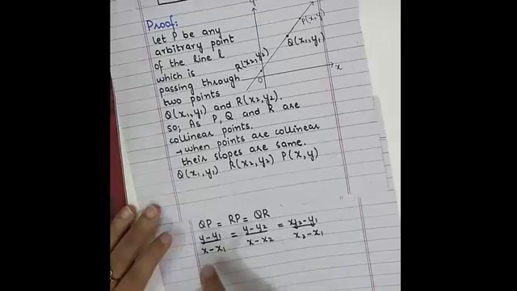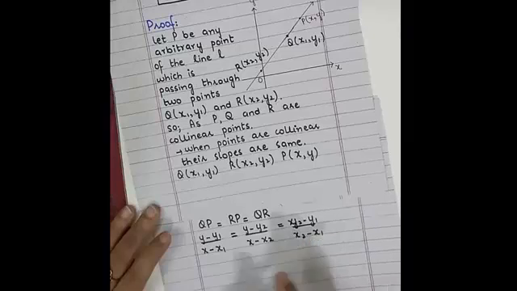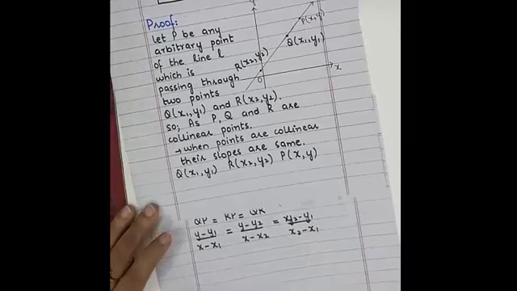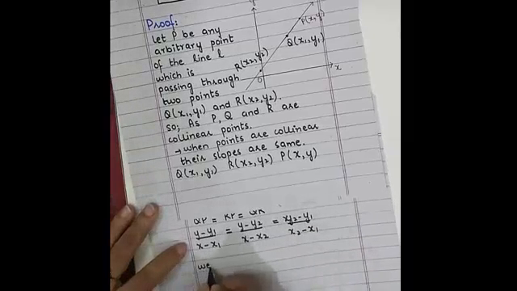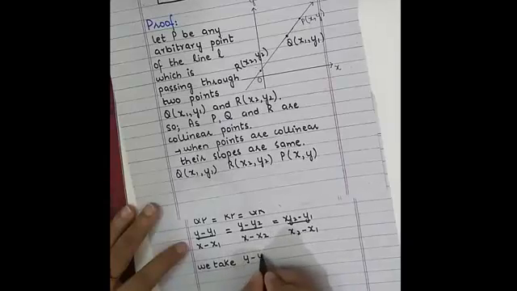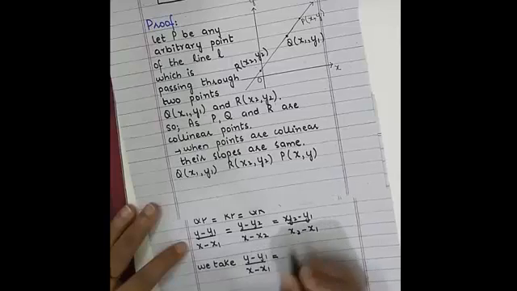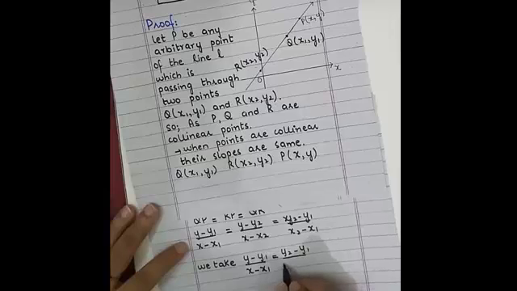So it means if these 3 slopes are equal, we can take any 2 of them. So we take (y minus y1) divided by (x minus x1) equal to the third, (y2 minus y1) divided by (x2 minus x1).